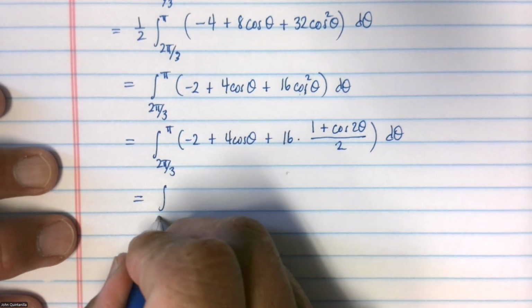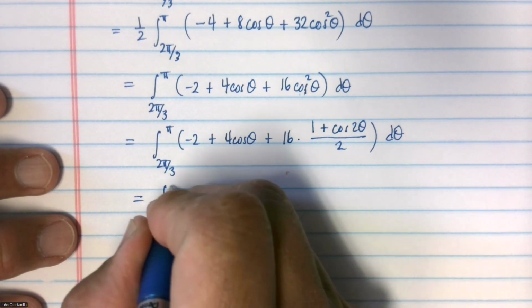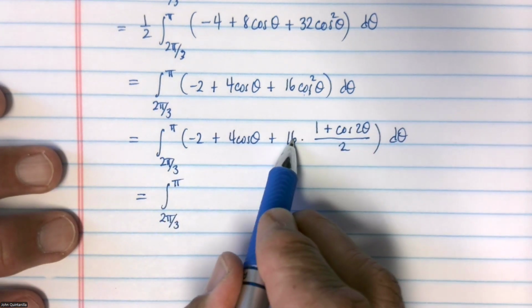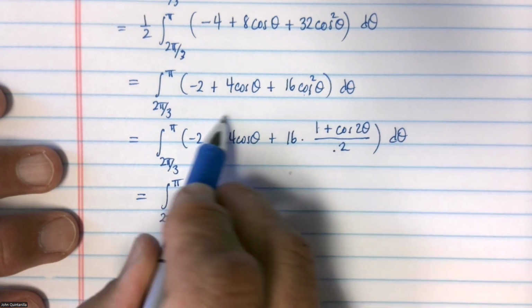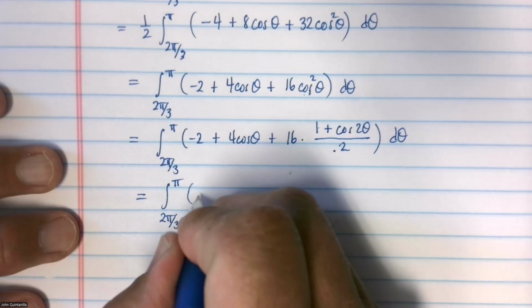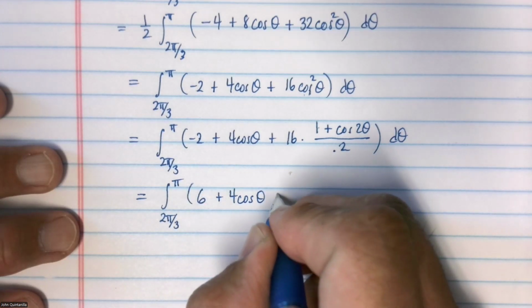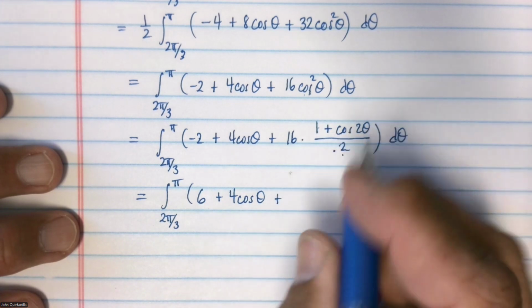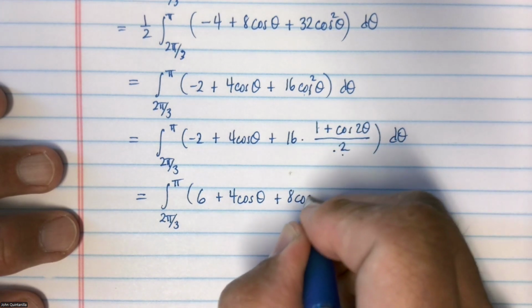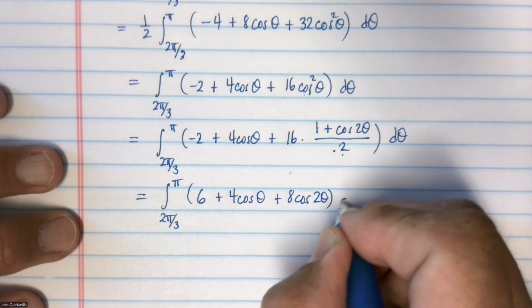All right, integral from 2 pi over 3 to pi. 16 times 1 divided by 2 is 8 minus 2 gives me a 6 up front, plus 4 cosine theta. And then 16 divided by 2 is 8 cosine of 2 theta, d theta.